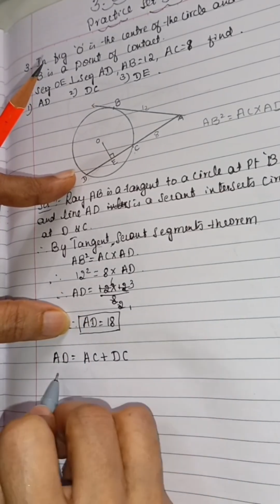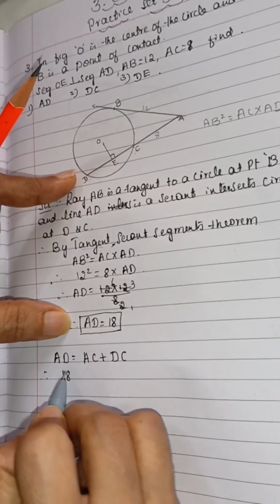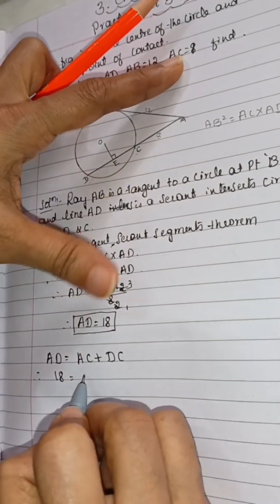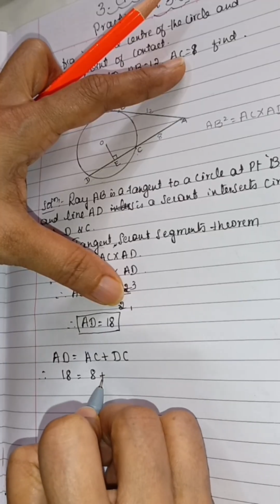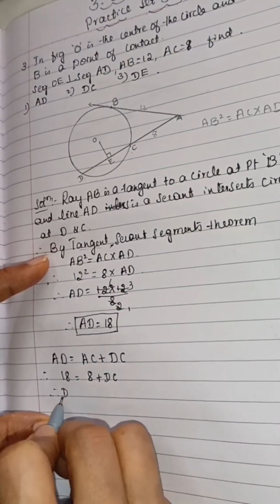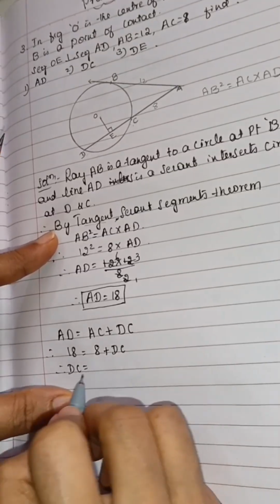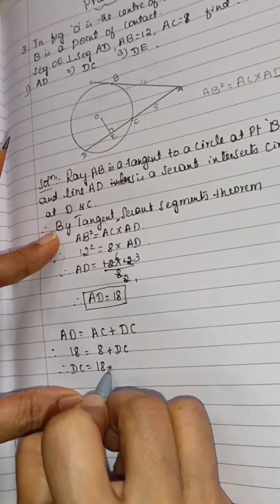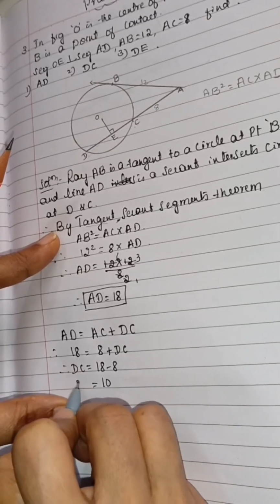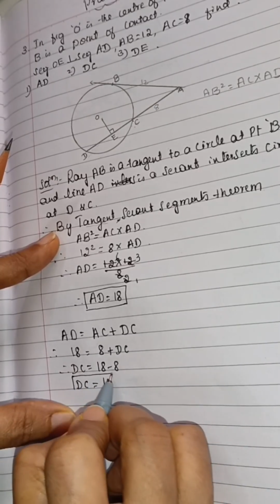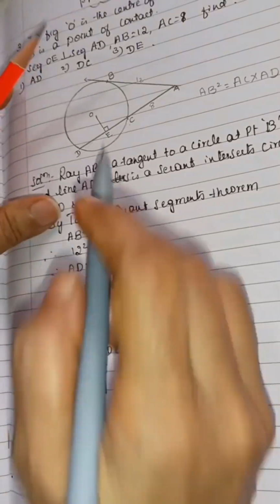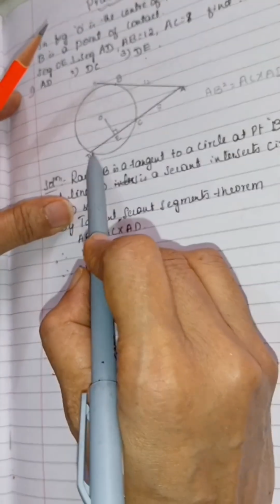AD is 18, AC is 8, plus DC that we have to find. Therefore DC is 18 minus 8, that is 10. DC is 10.